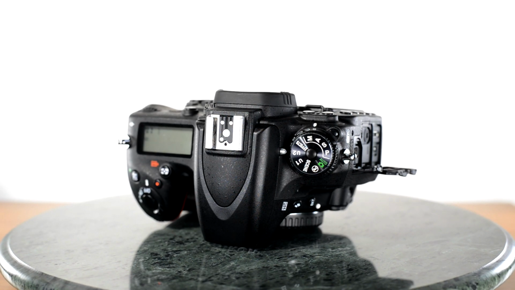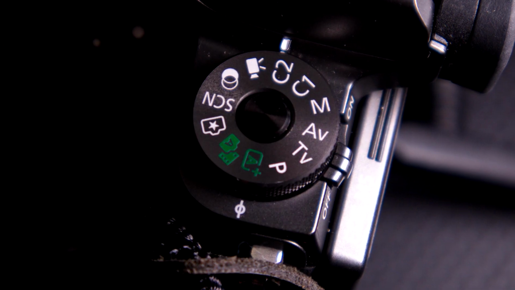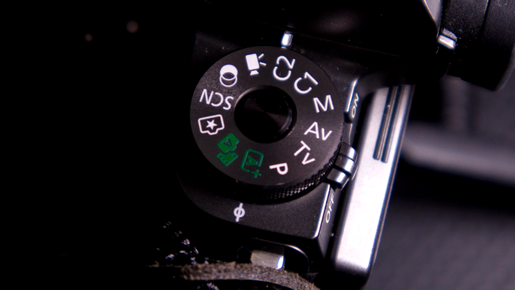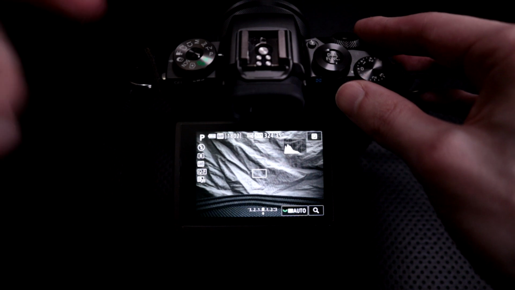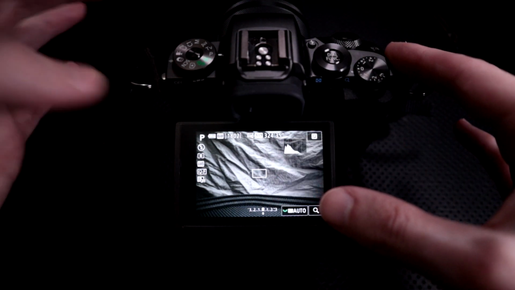Super useful feature. Custom modes allow you to save settings in the camera. In this case, there is C1 and C2. Some cameras have 3, 4, it really depends. But in this case, with the M5, we've got 2 of them. So you can push all the settings as a group into those 2 different modes.